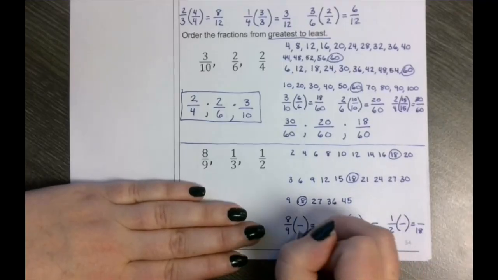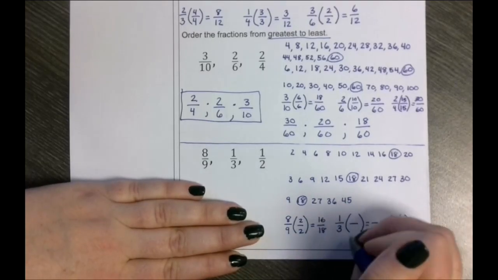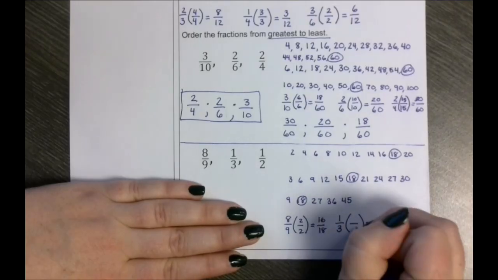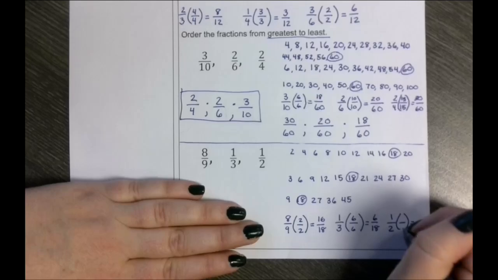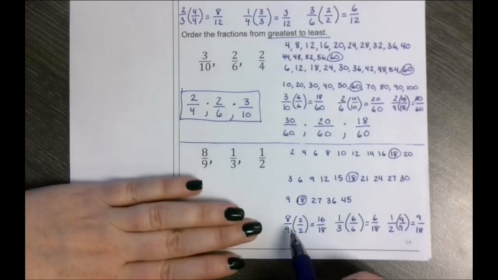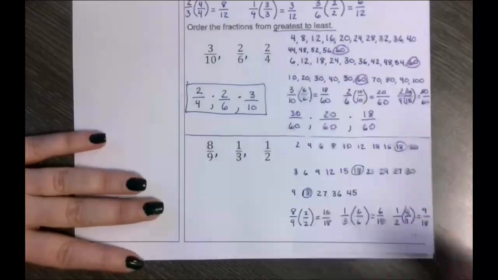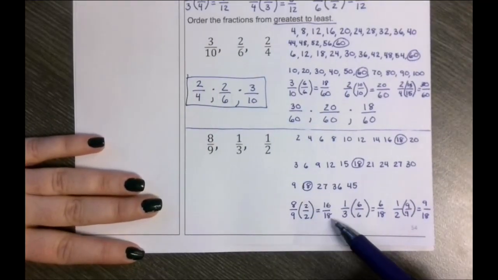So, times 2/2, 6/6, and 9/9. I still want them from greatest to least, so I'm looking for which of these is the biggest.